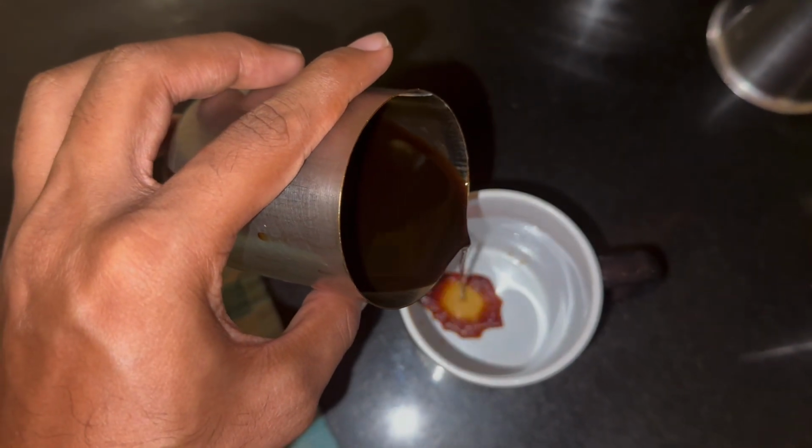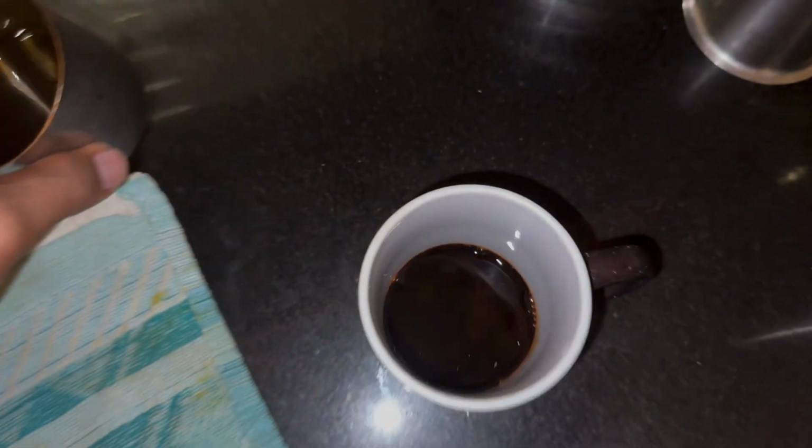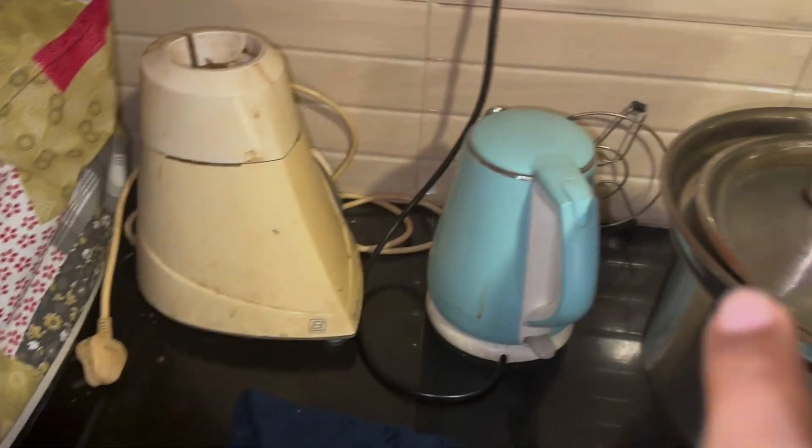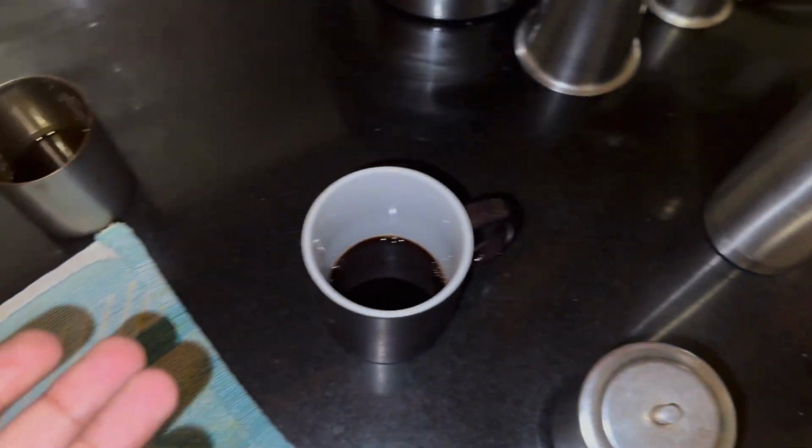And all of that starts with making a good cup of black coffee. My coffee recipe is super simple. Please don't judge me for it. So this is basically filter coffee, and then I'm just going to boil water in that machine and basically mix it.